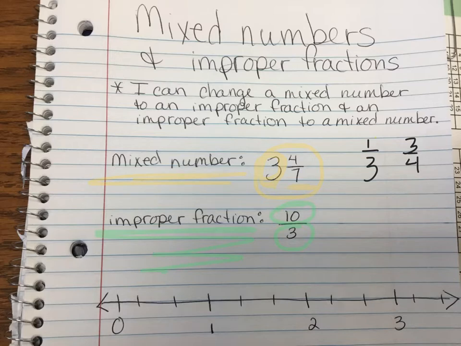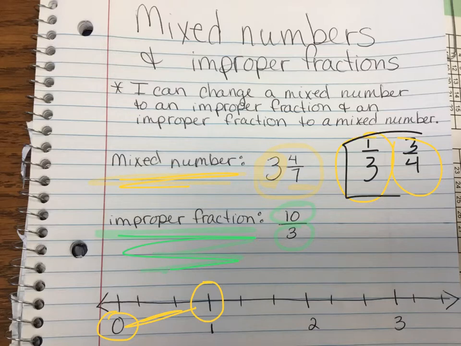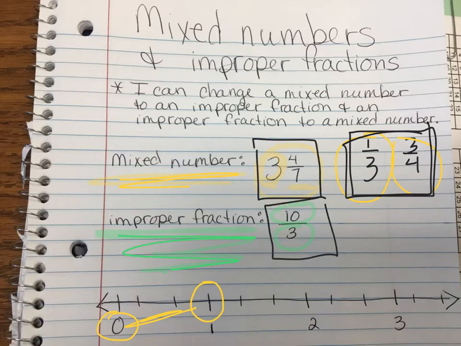We talked about 1/3, we've talked about 3/4. All of these fall before the 1 on the number line. It means they're in between 0 and 1. But mixed numbers and improper fractions are going to be more than 1. These ones right here are less than 1 because they're part of a whole. These ones make up a whole or more than one whole.